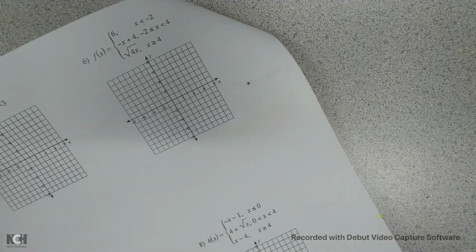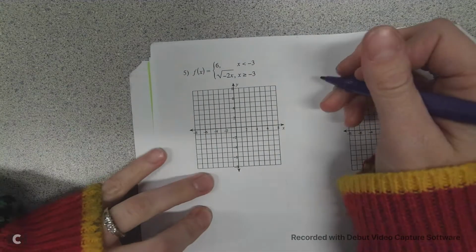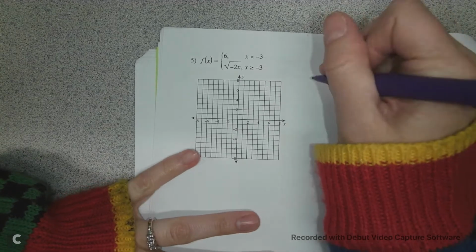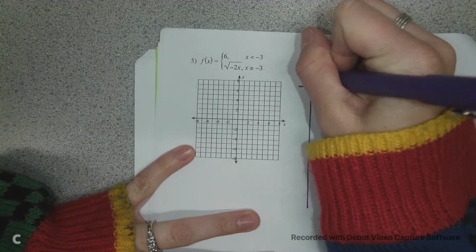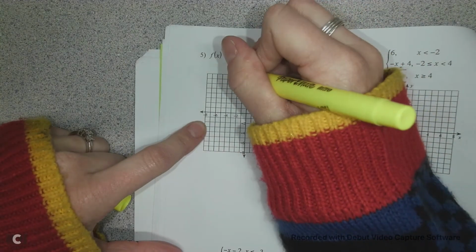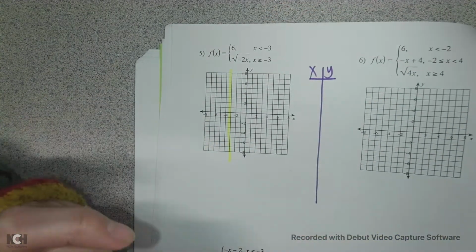Okay, let's try another one. Okay, let's look at number 5. On number 5, oh, let me turn on the light. There we go. Oh, so much better. Okay, so number 5, x, y. I'm going to transition at that -3.